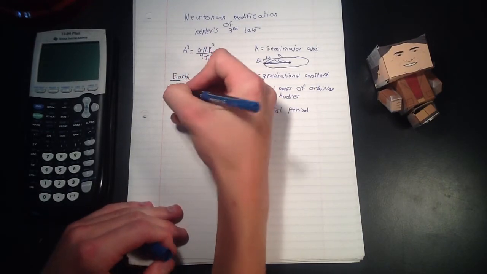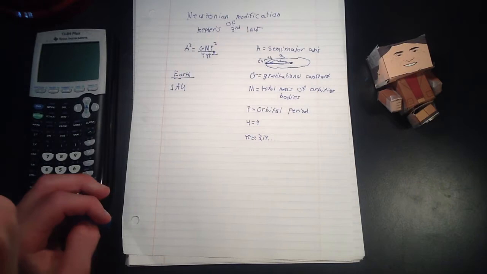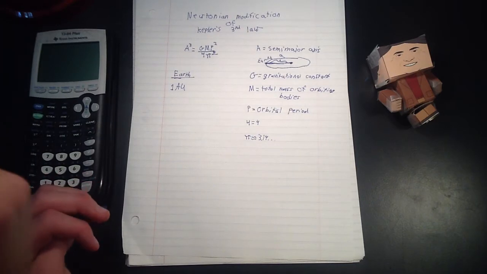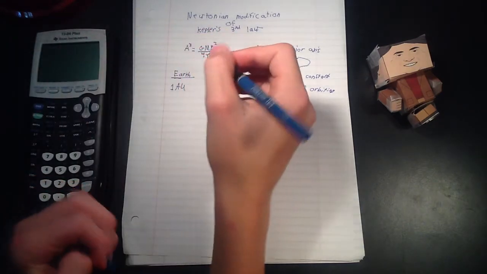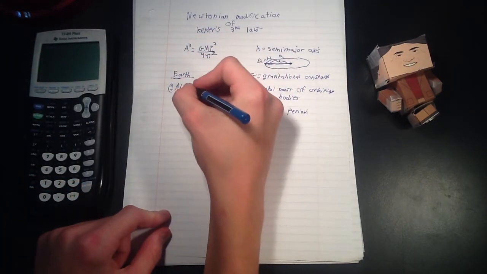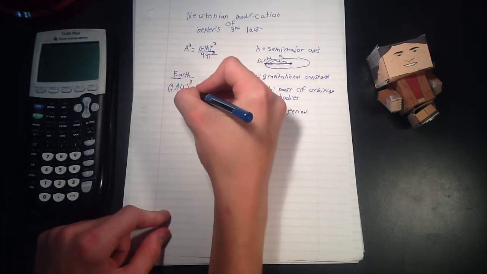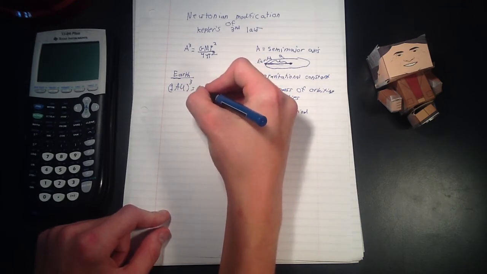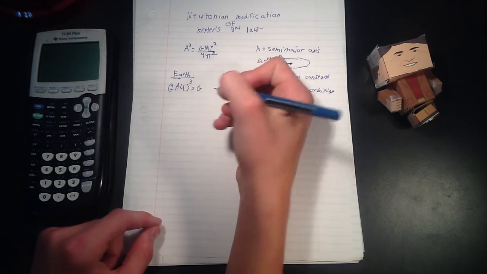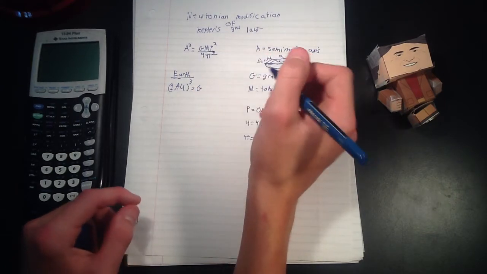That's it. Or 93 million miles, according to They Might Be Giants and every other science textbook in the world. So we'll do 1 AU cubed equals G, and we'll keep it at that because G's complicated.